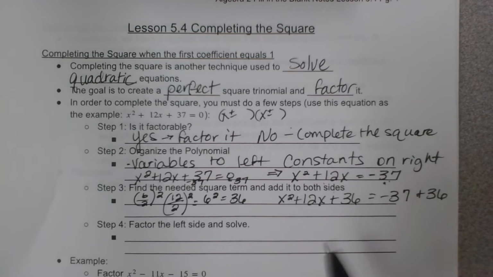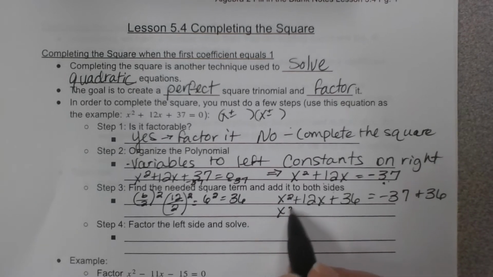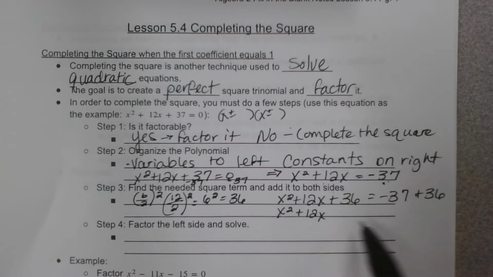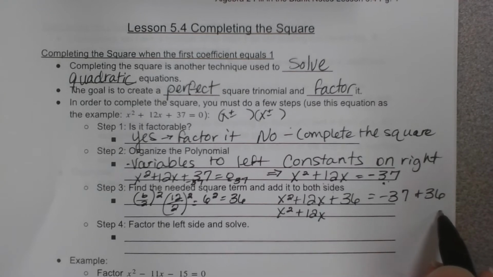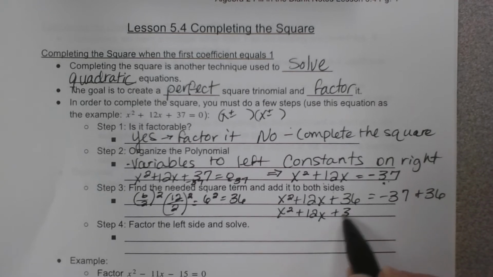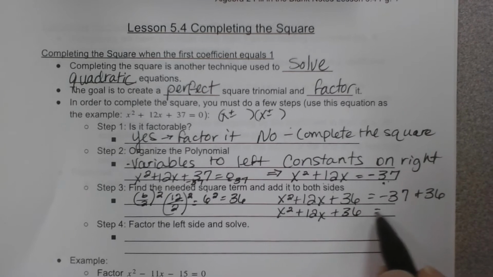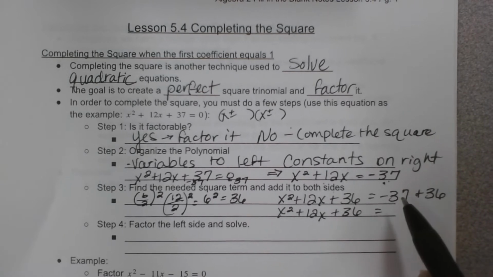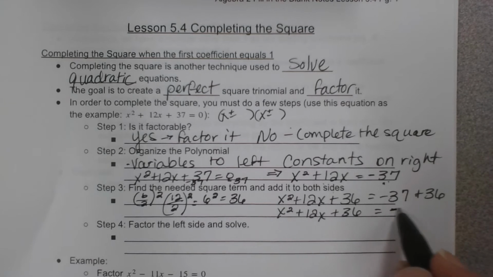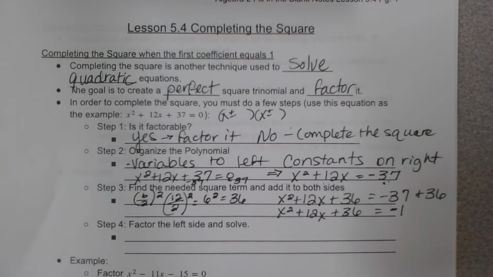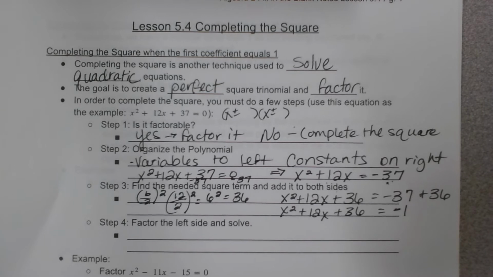And when we simplify that down, we wind up with x squared plus 12x plus 36. We're not going to move this yet. Equals whatever that simplifies to, negative 37 plus 36 would be negative 1. So I had that lesson over complex imaginary numbers, where we'd be trying to take the square root of negative 1, and that's fixing to come into play when we talk about factoring the left side and solve. All right?